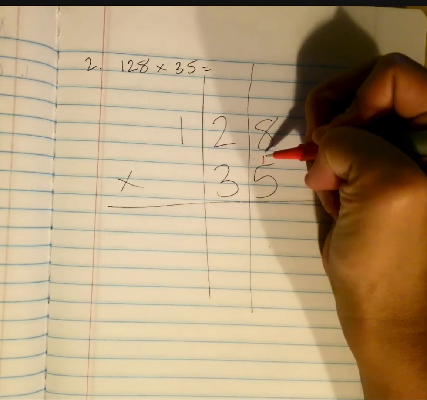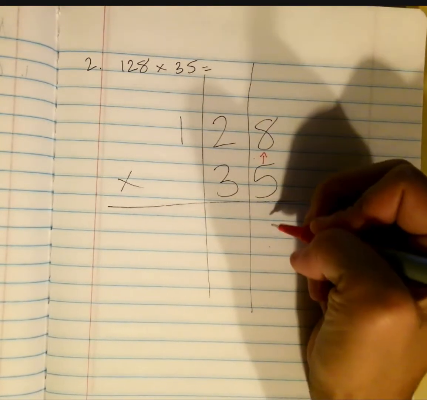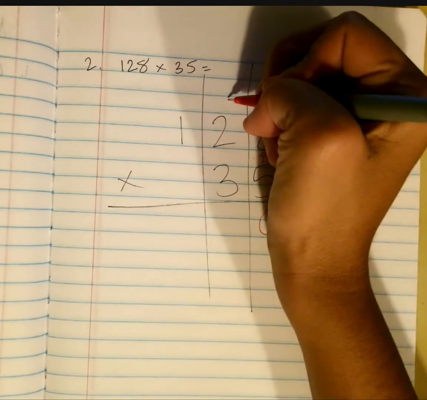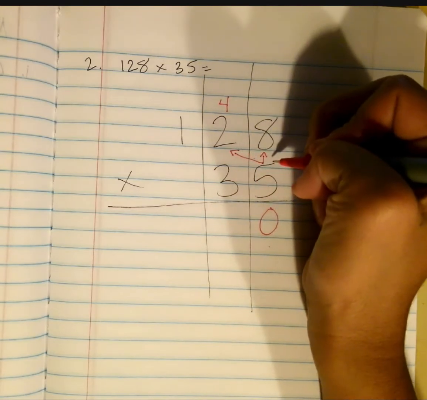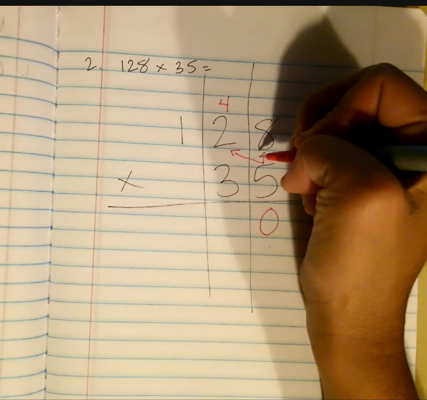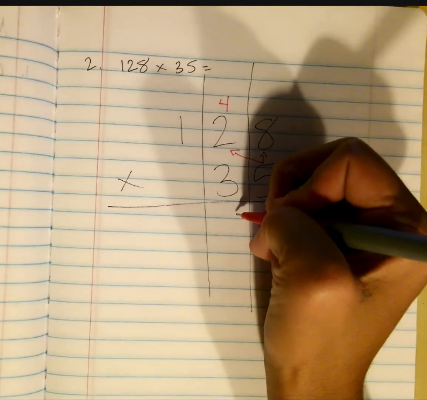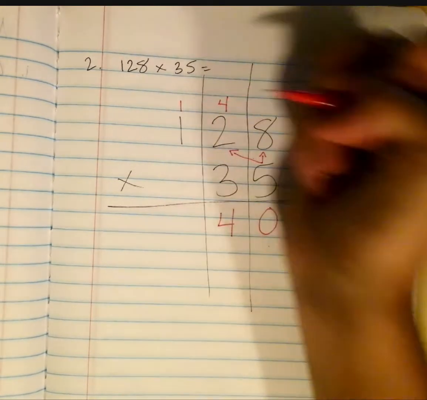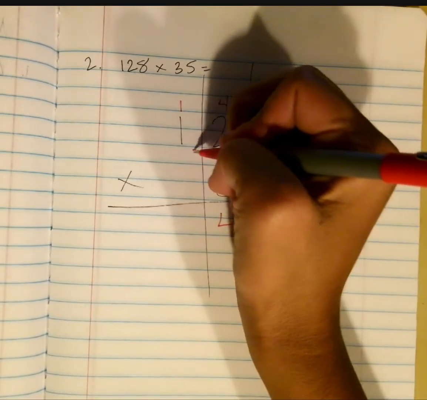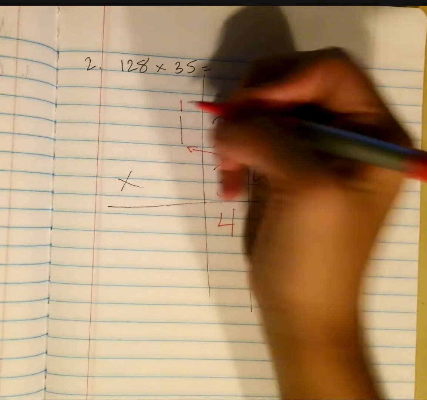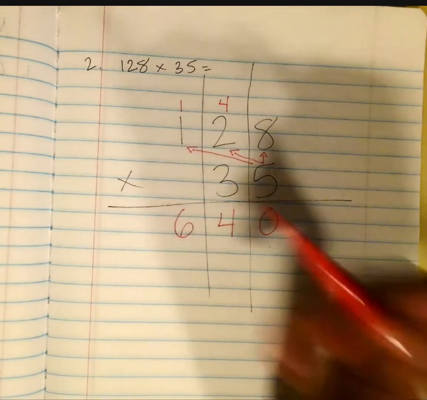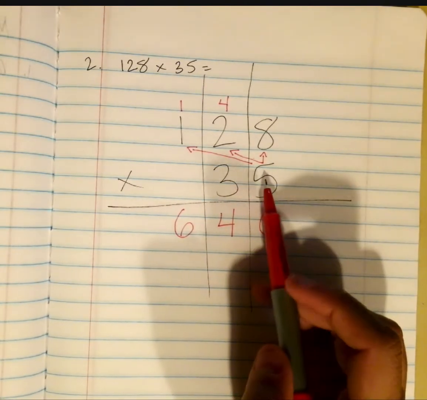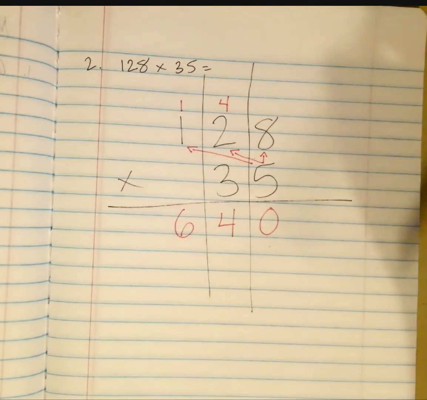So 5 times 8 is 40. 0, carry the 4. 5 times 2 is 10 plus 4, 10 plus 4 is 14. Carry the 1. 5 times 1 is 5, plus 1 is 6. No other numbers, so you are done using the 5 to multiply.